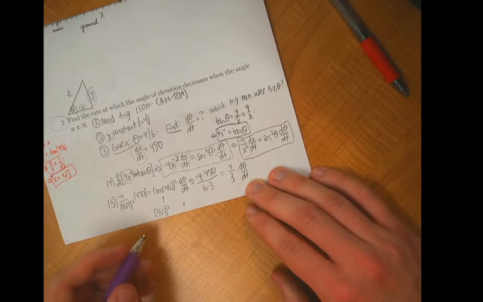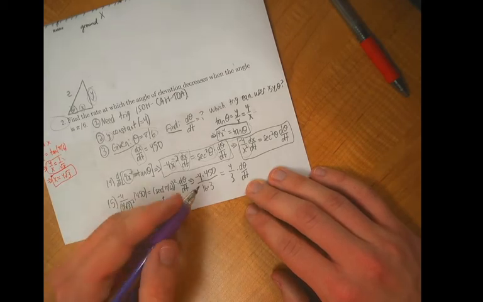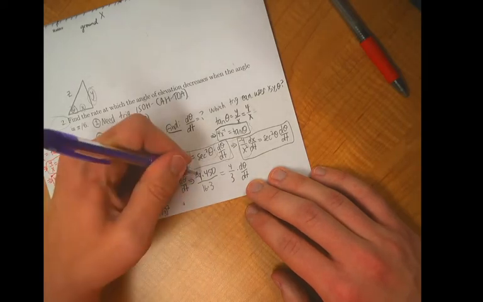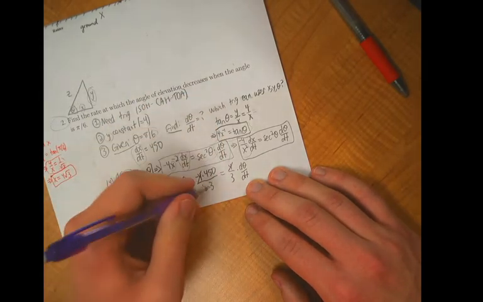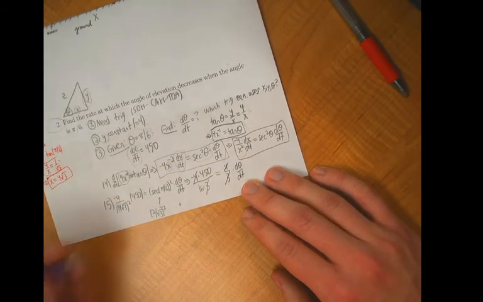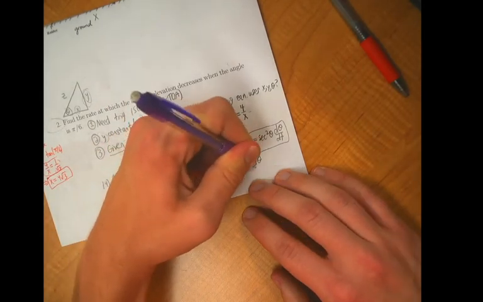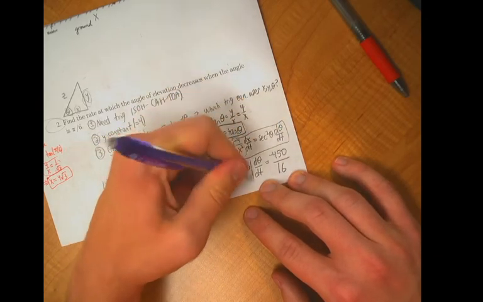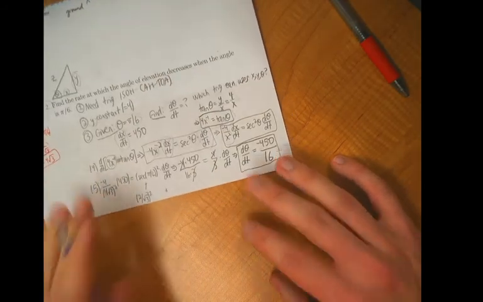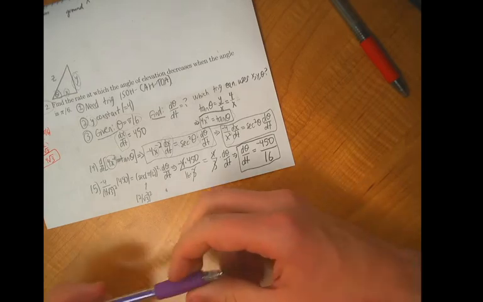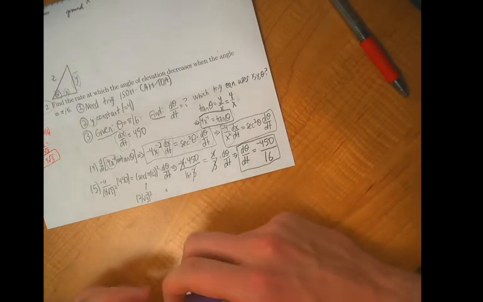Okay? As a result, we have a 4 factor on top on both sides, so we can cancel those out. And then we have a 3 in the denominator of both sides, so we can cancel those out as well. So ultimately, we're just left with d theta dt equals negative 450 over 16. Okay. So that is going to be your answer for this problem. Okay. So any questions on that?